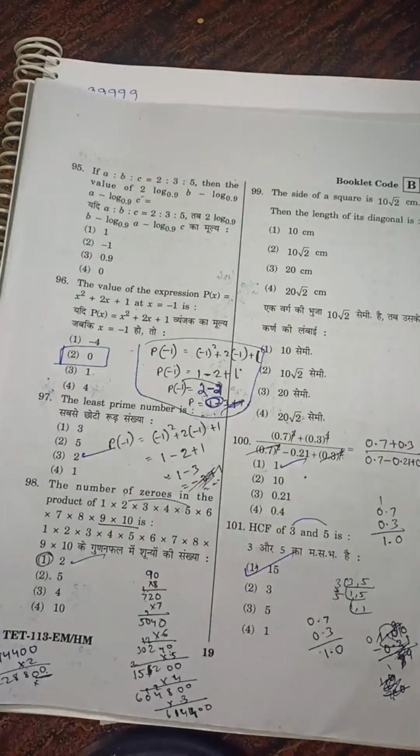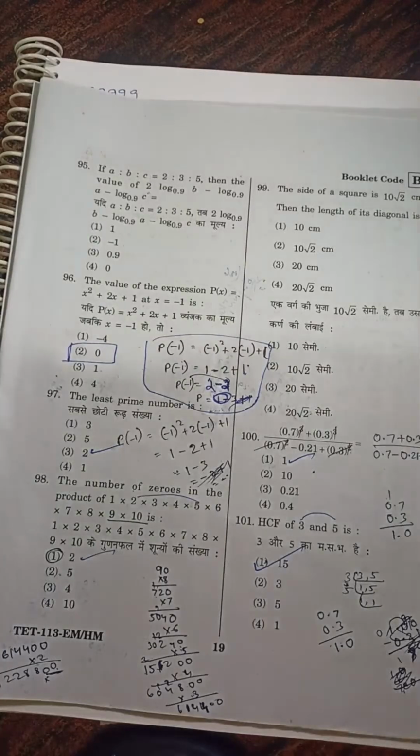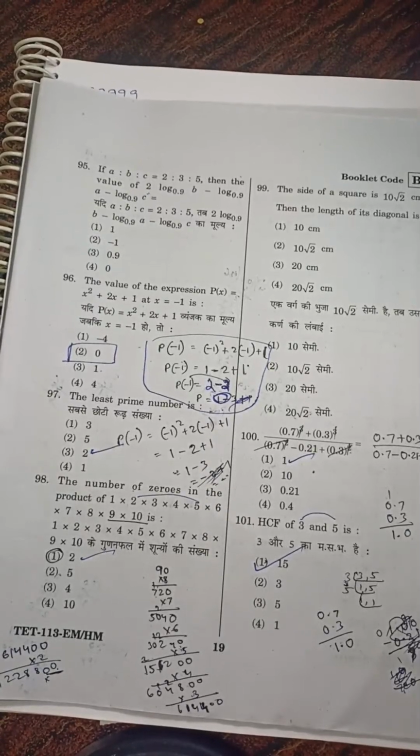We continue our class. The side of a square is 10 root 2 centimeters. Now we have to find out the value of the length of its diagonal.